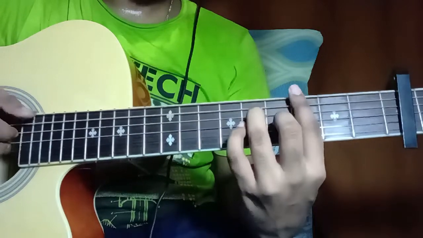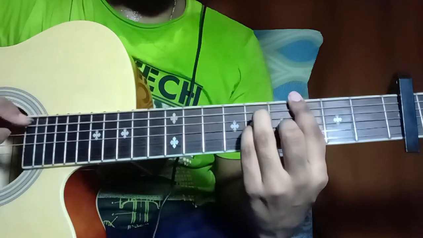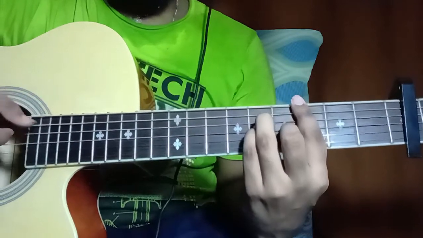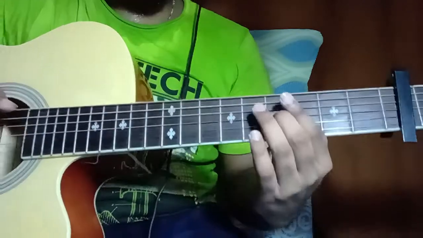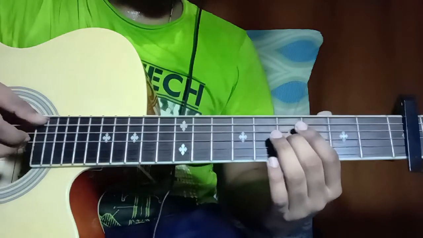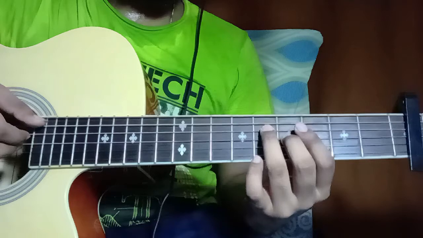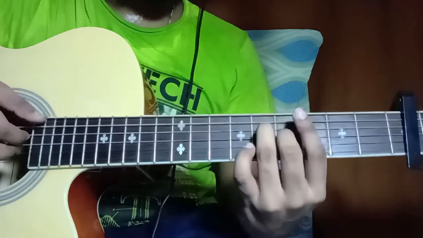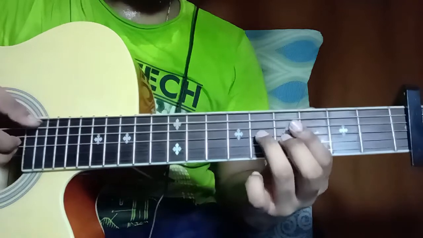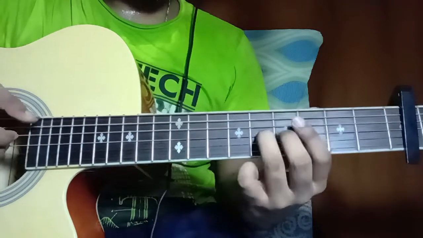Then comes the next part. Okay, this is the 4th fret of the 3rd string and the 5th fret of the 4th string, pick both strings together. Then you pick the 5th fret of the 3rd string.